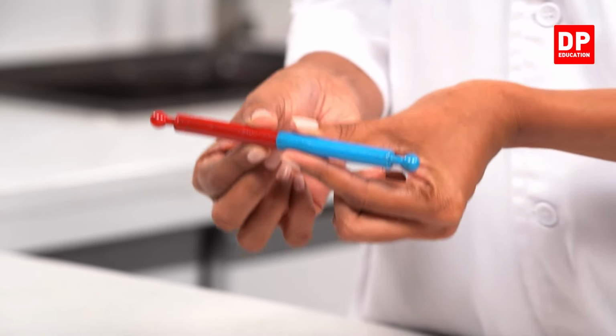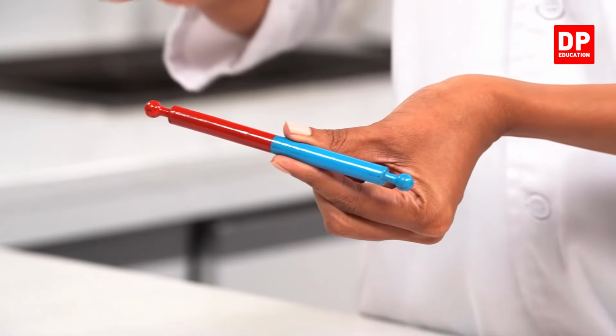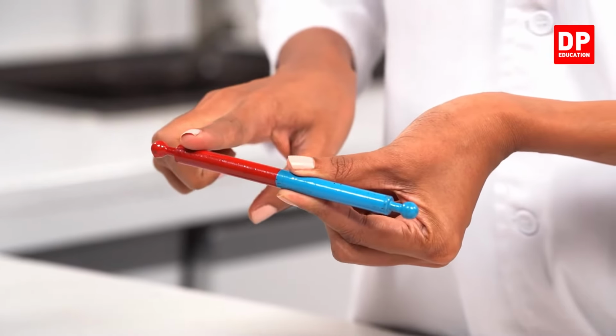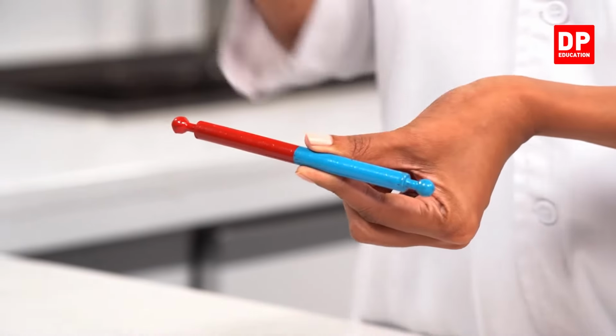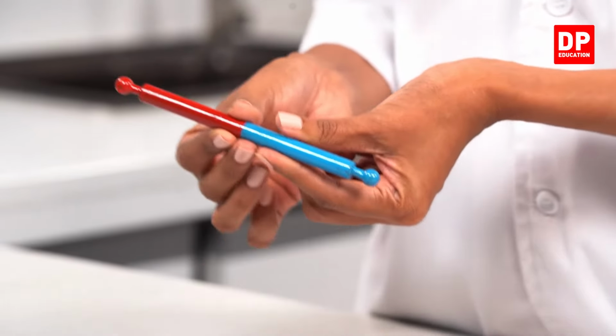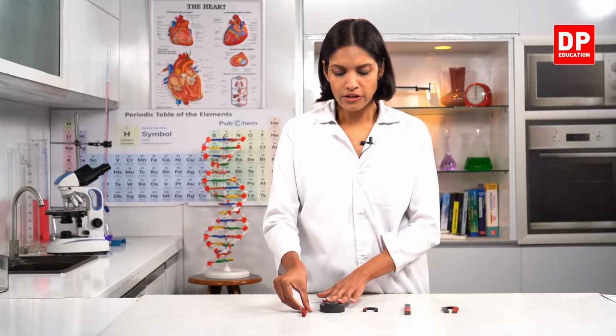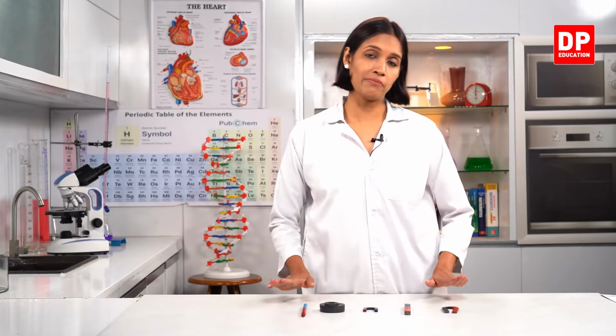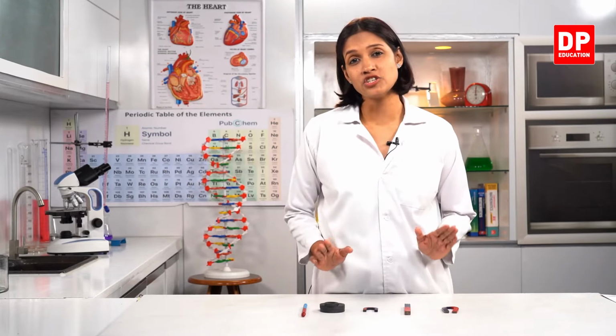So look at this magnet, children. This is known as the ball-ended magnet. That is because on either side of the magnet, two ball-like structures are connected. That is why it is known as the ball-ended magnet. Okay? Right. So these are only some of the magnets, children. But there are other shapes as well.